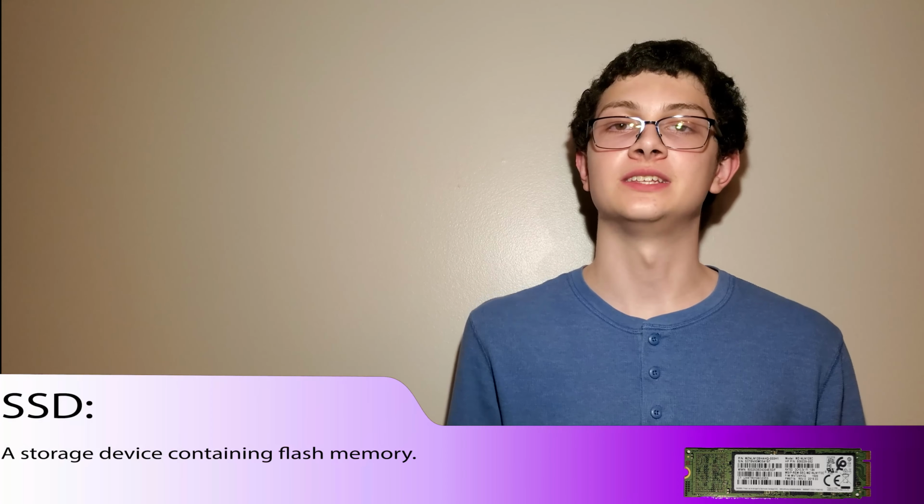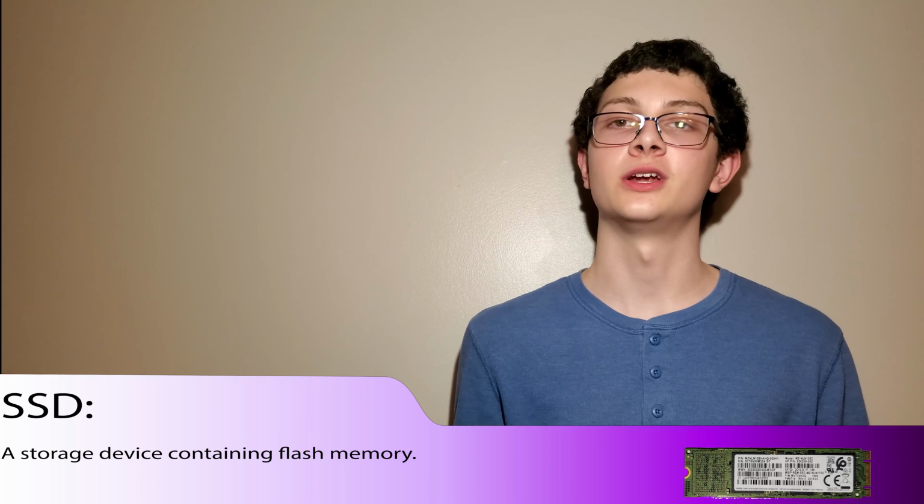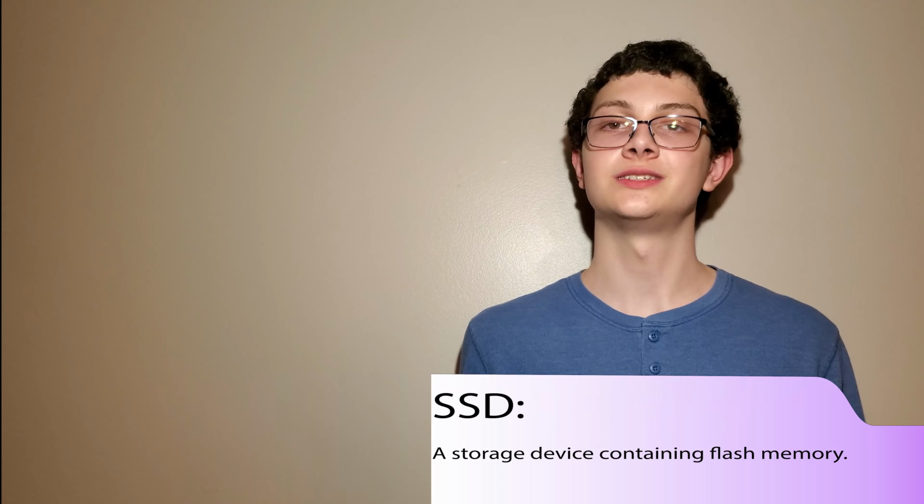SSD stands for solid state drive and is a newer form of storage technology that has come into practice in the last couple of years. The definition of SSD is a storage device containing non-volatile flash memory, which means it is a type of storage that uses flash memory instead of a spinning disk like a hard drive. There are two main types of SSDs, which are SATA and M.2.